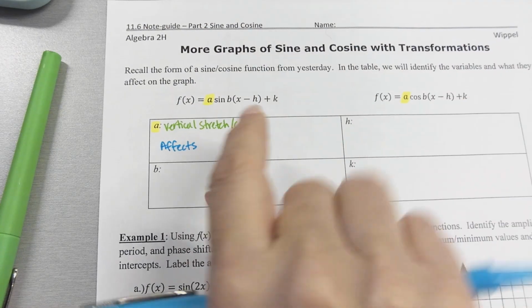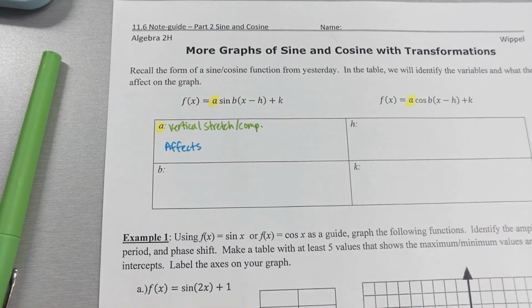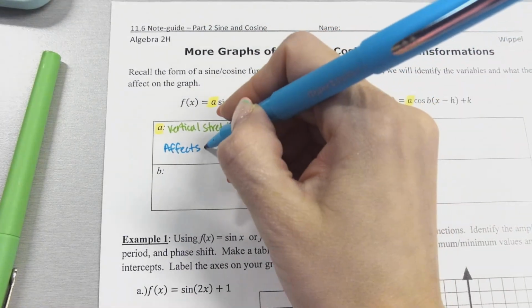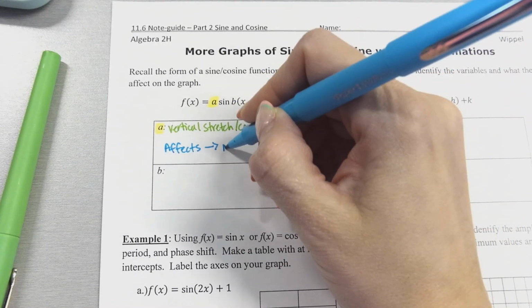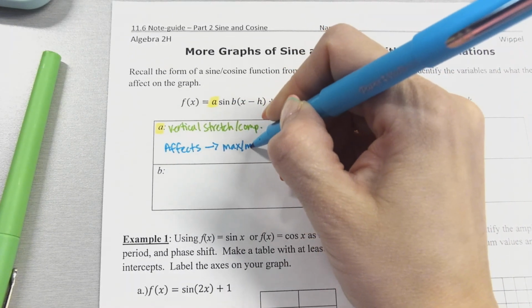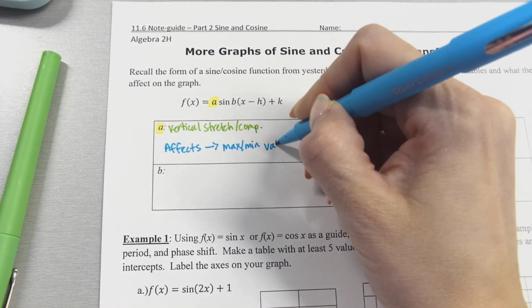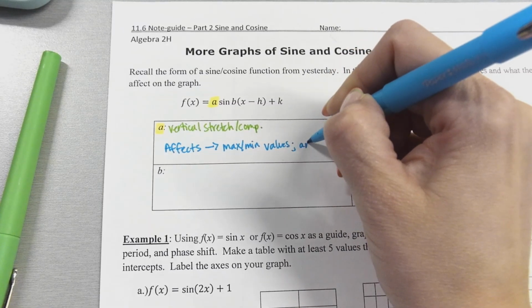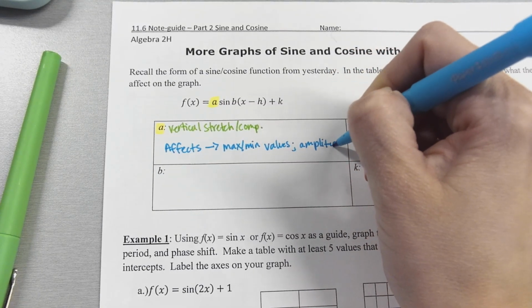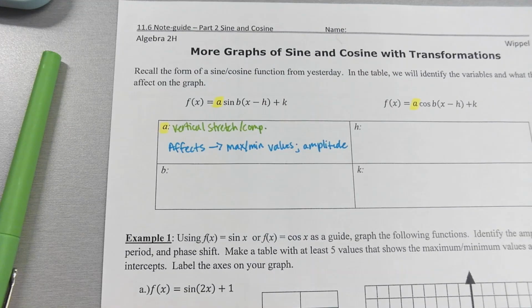Okay, so this A, we know that it's going to change the amplitude. What is the amplitude change? Yes, okay, so it's going to affect those max and min values. Okay, and yes, it's going to tell us what the amplitude is. Great.